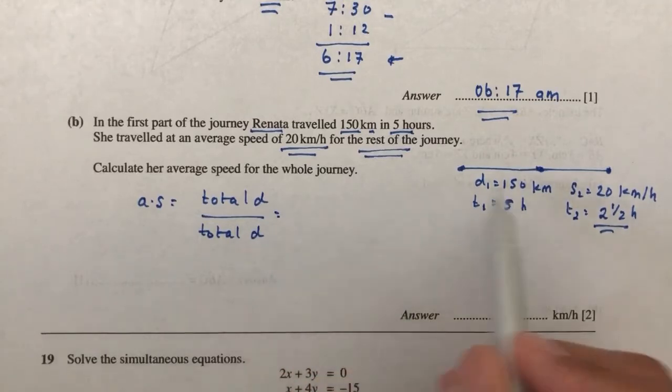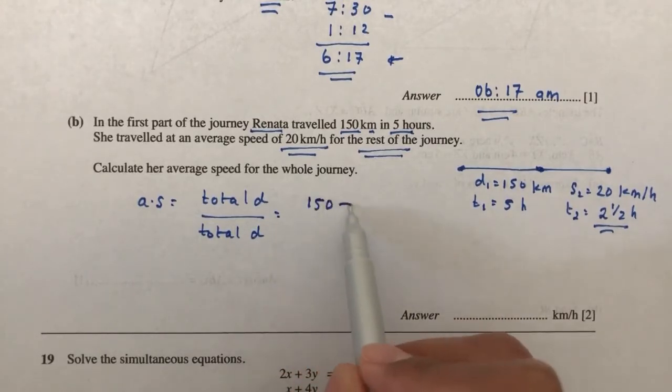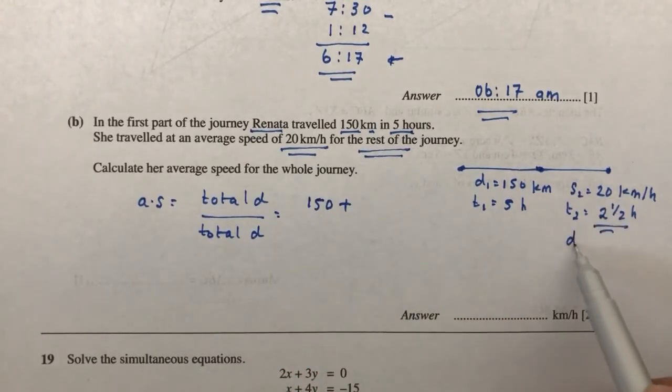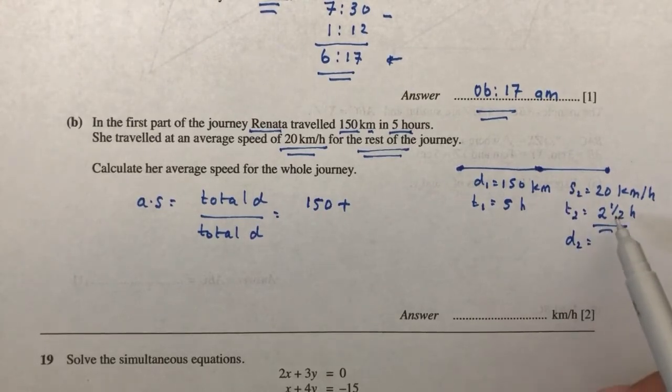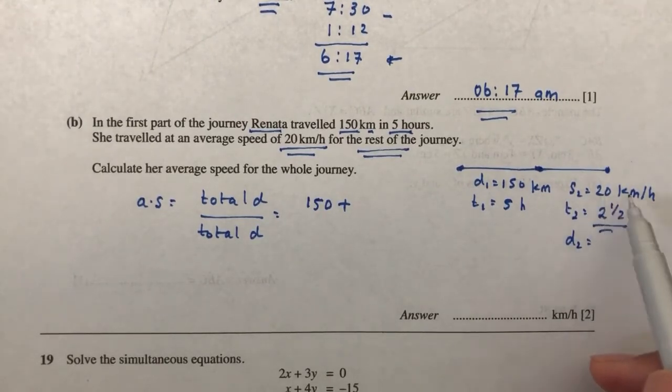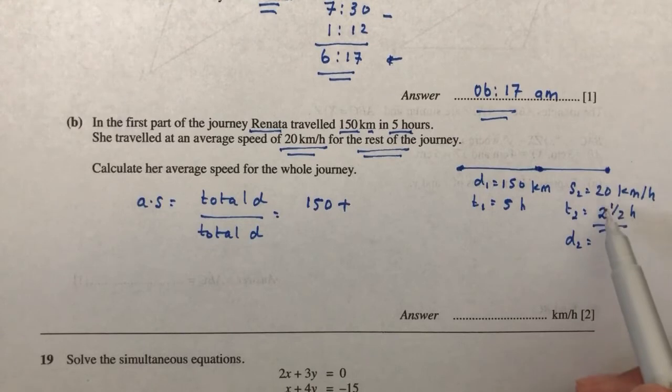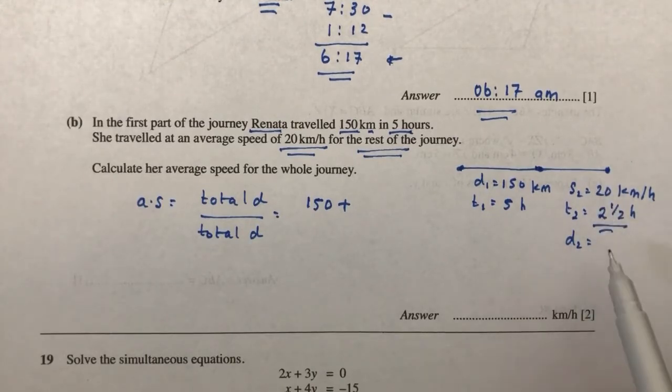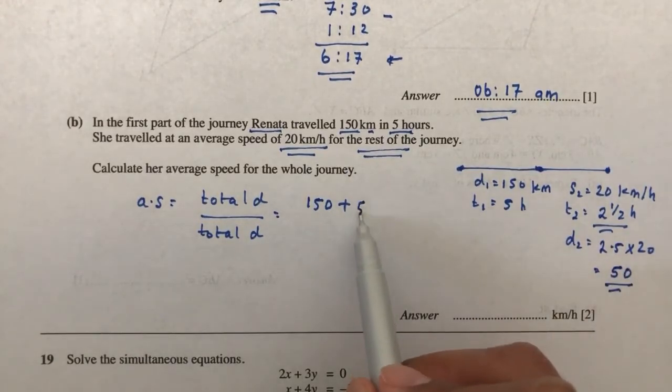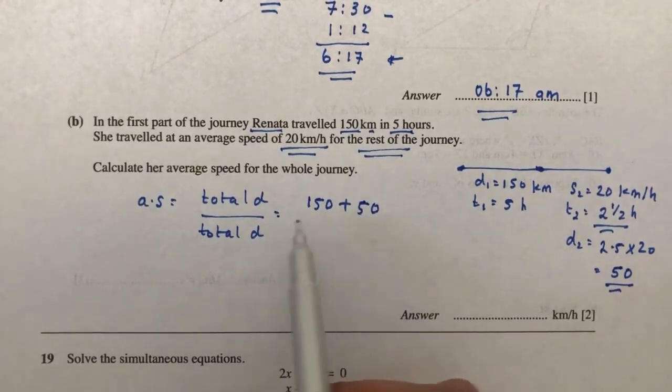This one will be 150 plus d2. To find d2 we multiply speed by time: 2.5 times 20, that will be 50. So d2 is 50.